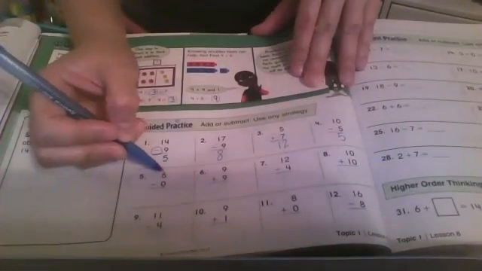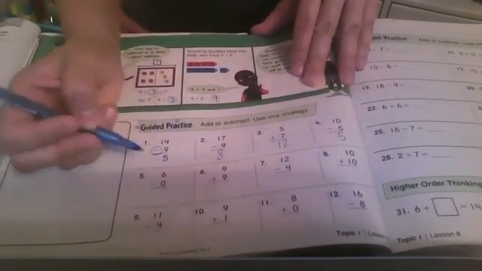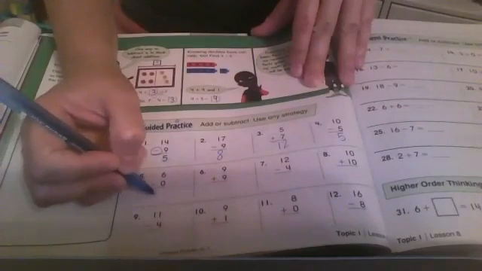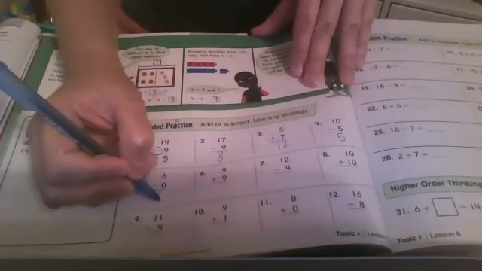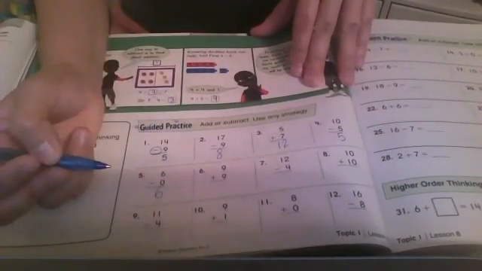Number 5 is 6 minus 0. Our brains like taking away zeros, right? 6 minus 0, that's right, equals 6.